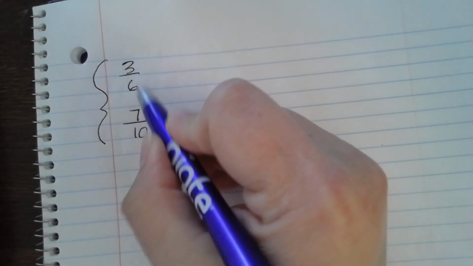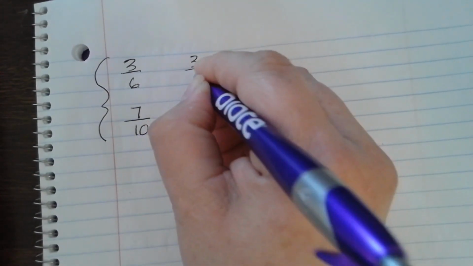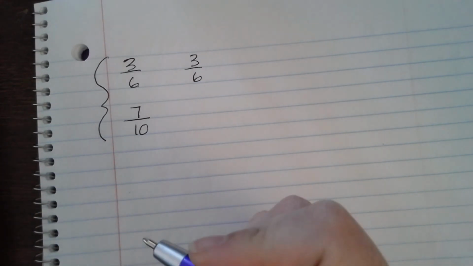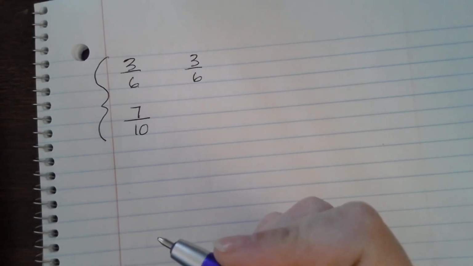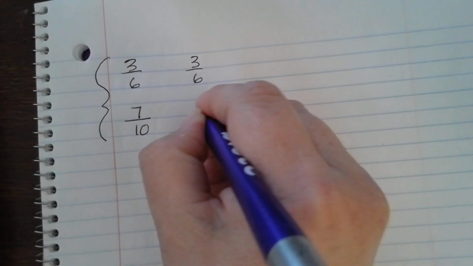All right, so half of 3/6 would be 3/6. It's already written as a half. Put your hand down because I'm still talking. What would half of a fraction with a 10th in the denominator look like? Yeah, Colty. 5 out of 10.